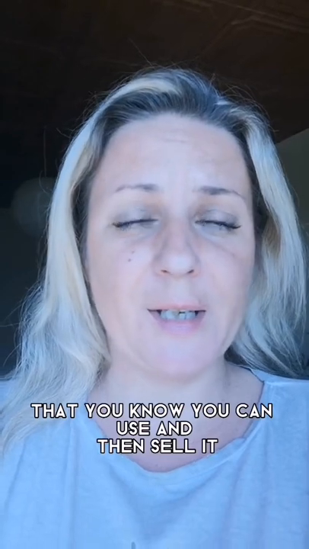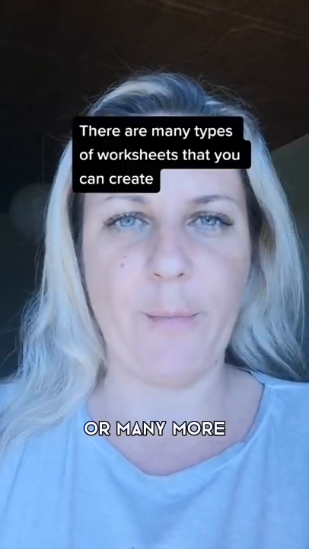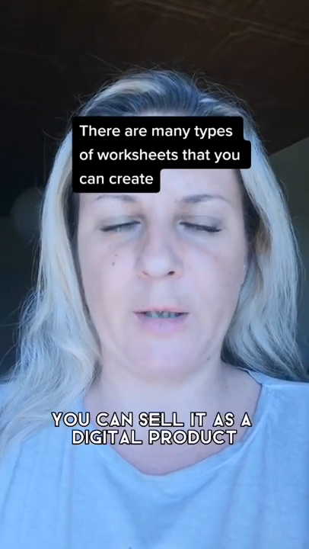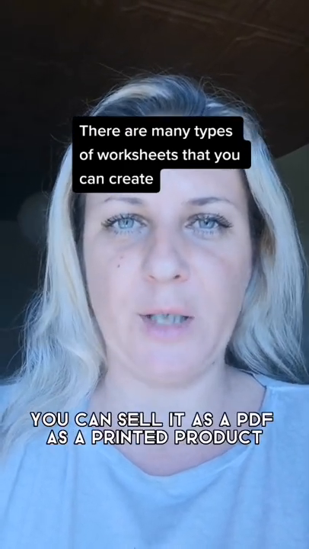And then sell it on different platforms. It could be Etsy, it could be Teachers Pay Teachers, or many more. You can sell it as a digital product, you can sell it as a PDF, as a printed product.